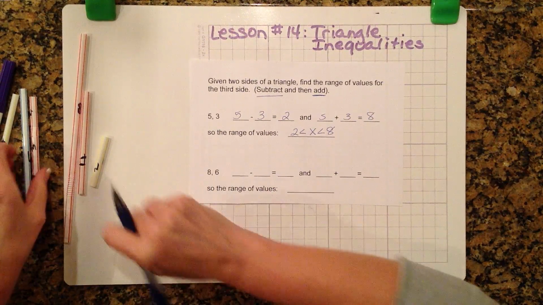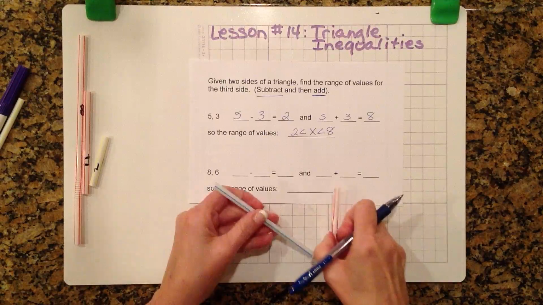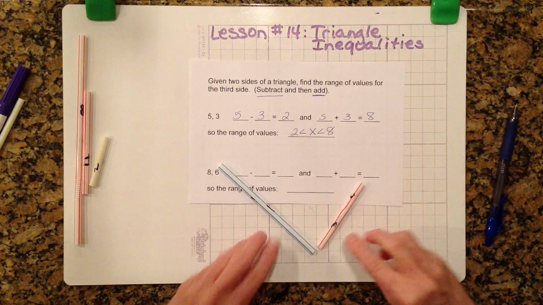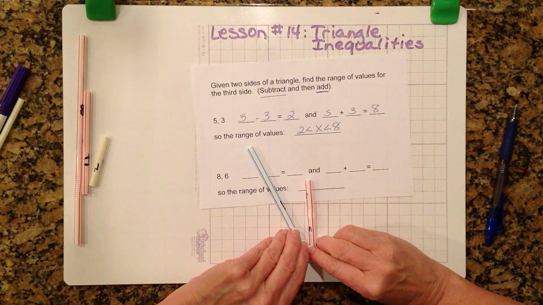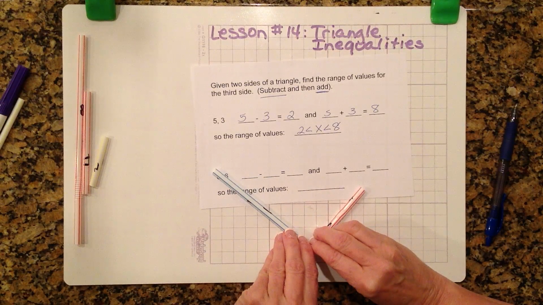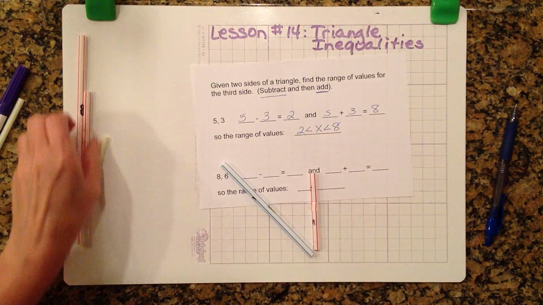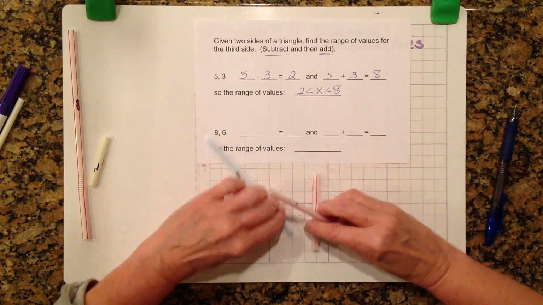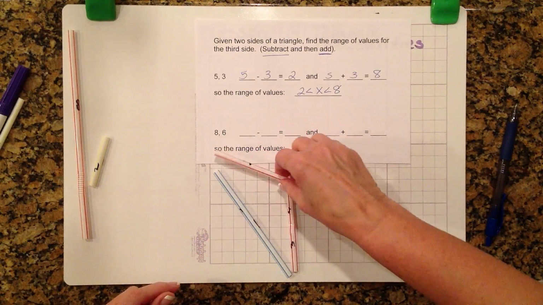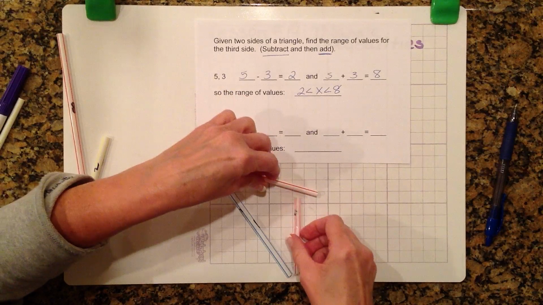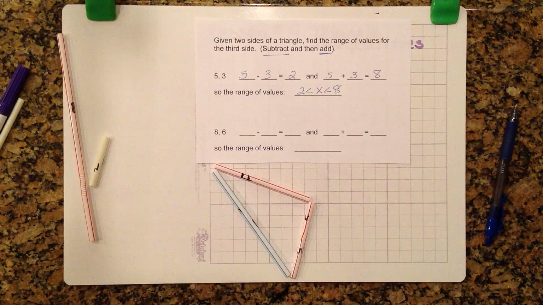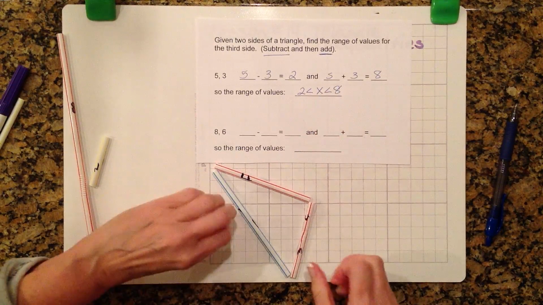So let's look at that. It's got to be a little bit bigger than 2, and it's got to be a little smaller than 8. So what's a number between 2 and 8? How about 4? Let's try a 4-inch piece. If I have a 4-inch piece right there, will I be able to make a triangle? Let's see what we can do here. Okay, there we go. Here's the 3 and here's the 5-inch, and with a 4-inch side, we would be able to create a triangle. 4 is between 2 and 8, so we'd be able to do that.